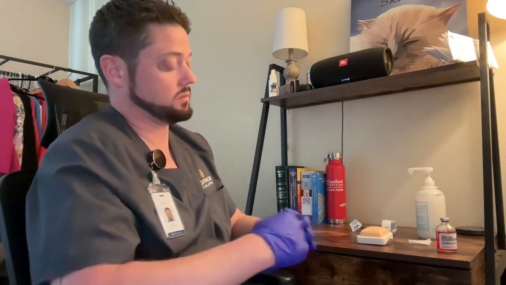If they do not, we will go ahead and remove our gloves. We will dispose of them in the biohazard container. We will apply hand hygiene. We will ask the patient if they need anything else, and if they do not, we will excuse ourselves from the room. We will go ahead and close the door for privacy, and we will go ahead and document the procedure.